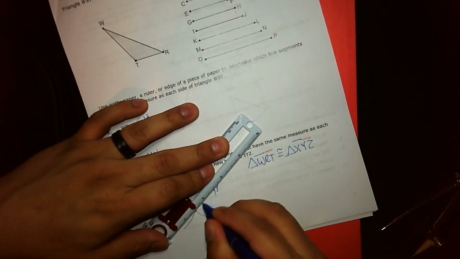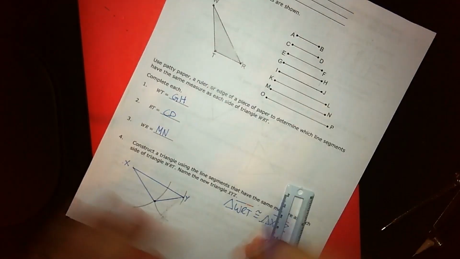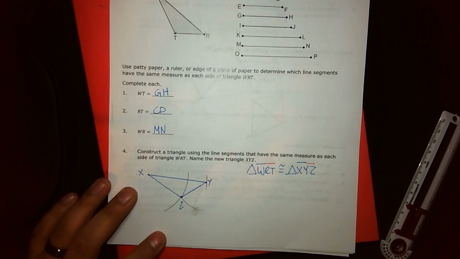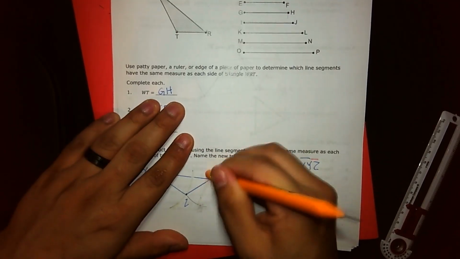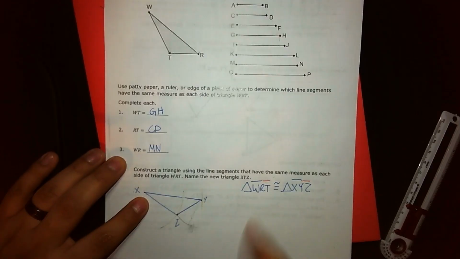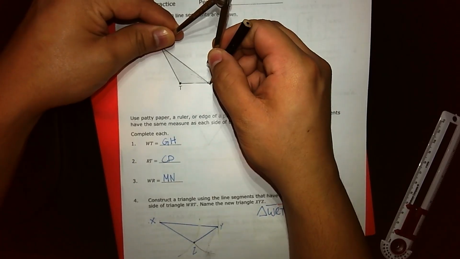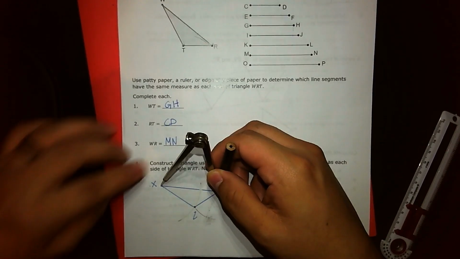That was a little construction anatomy 101, but this is what my triangle should look like, and that would be Z. So now all my sides are equal, and I could show you that if I erase this. You can see that WR should be the same length as XY. So WR is the same length as XY. There you go. Look at that.